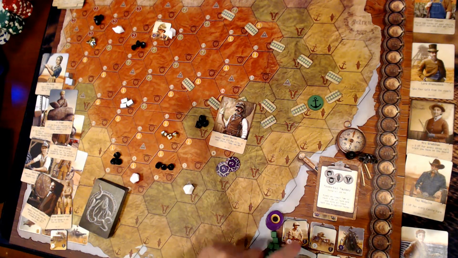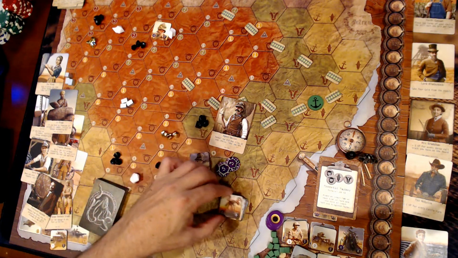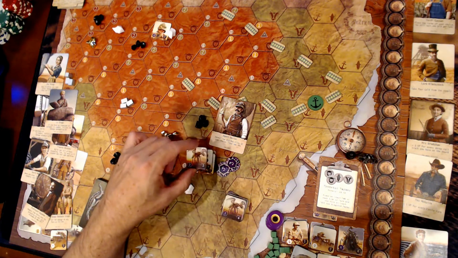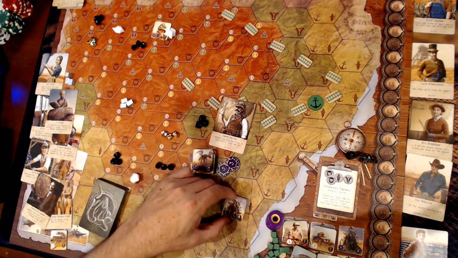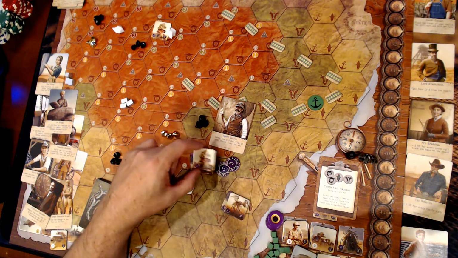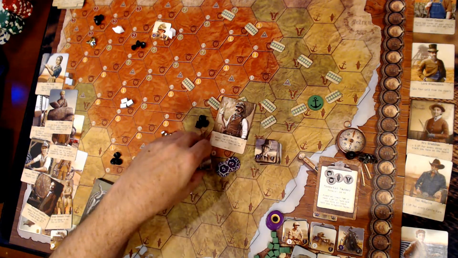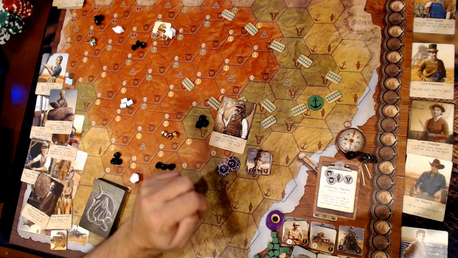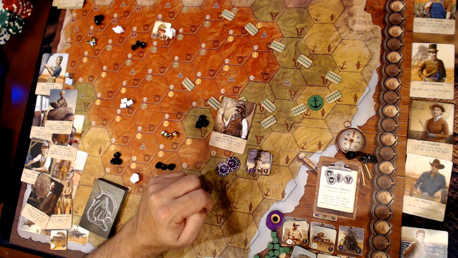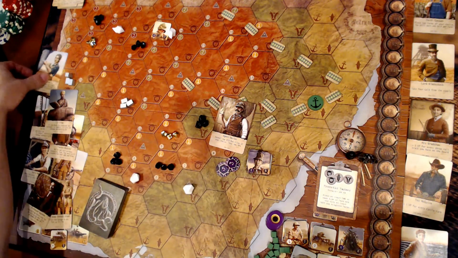Then we didn't complete our objective, but we didn't need to. And then we get 12, 15, 19, 22, 24, 26, 30, 32, 33, 36, 37, 38. Do we get anything else? We would get them if any of our leaders gave us victory points at the end of the game.